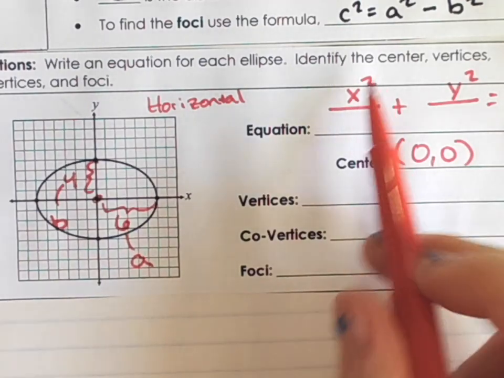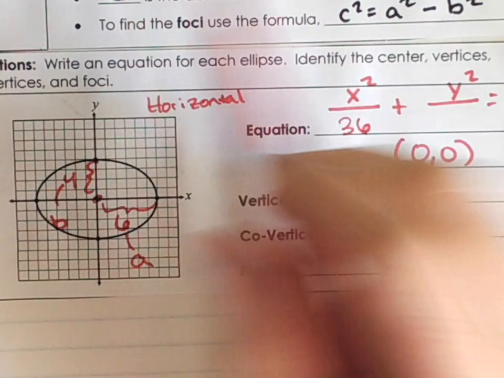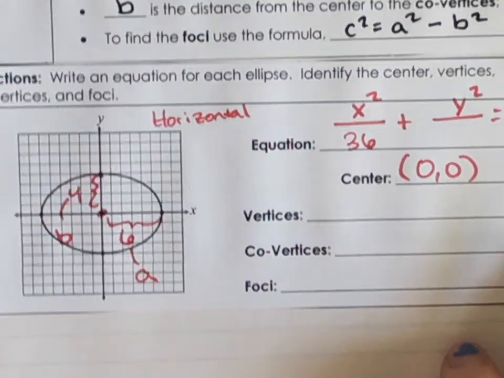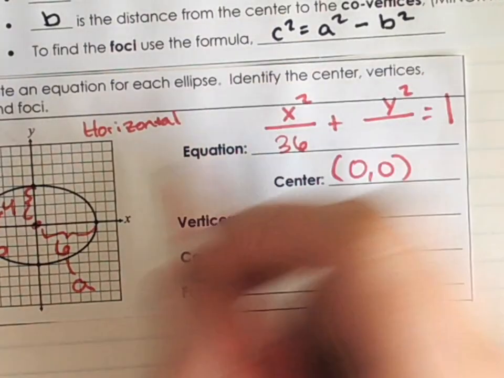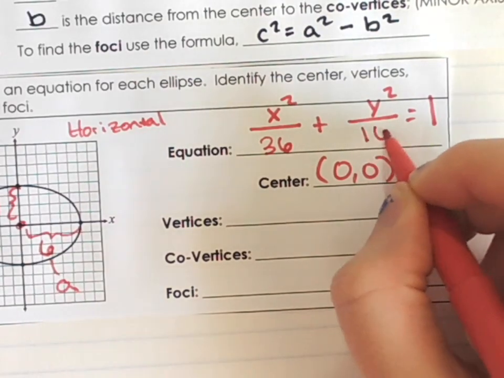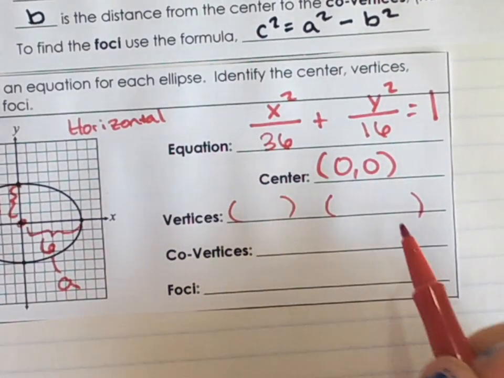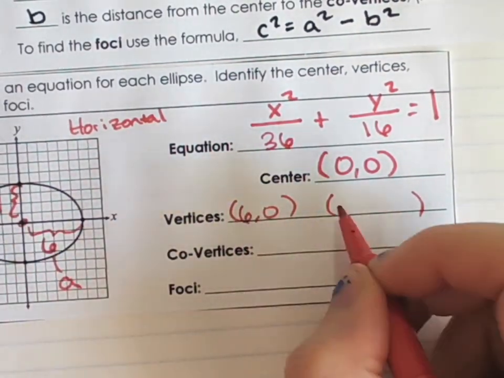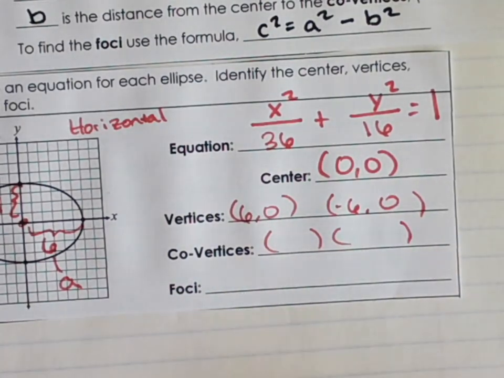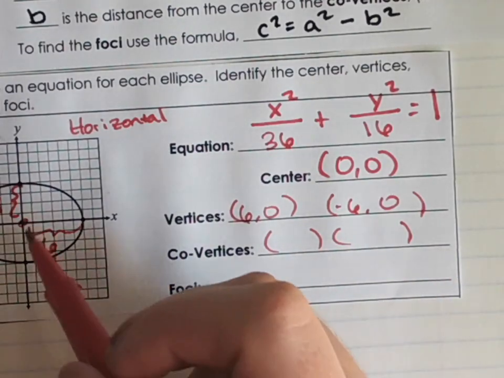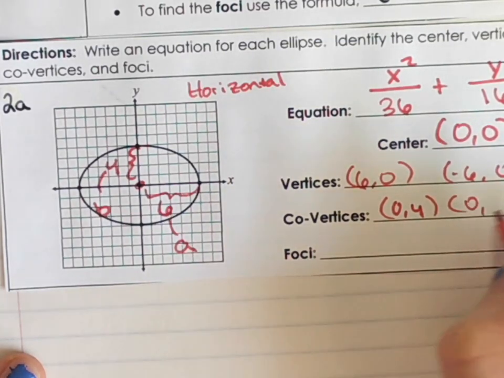And now x squared is going to be our major axes, so we've got 36. So we square the a value. That's what this equation is telling us to do. So once we found a, we just square it and put it underneath. Our b is 4, so that means b squared is 16, and we've written our equation. Let's write out what our coordinates are. One vertex is 6, 0, and another vertex is negative 6, 0. Then we have co-vertices, which are the shorter ones. So that would be 0, 4 and 0, negative 4.